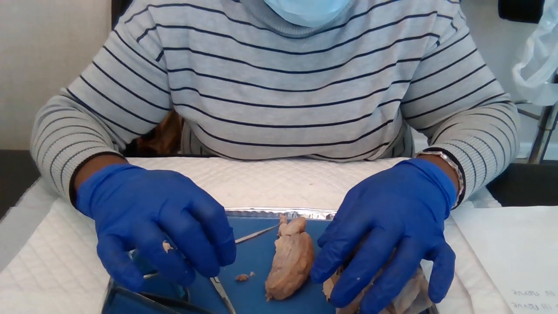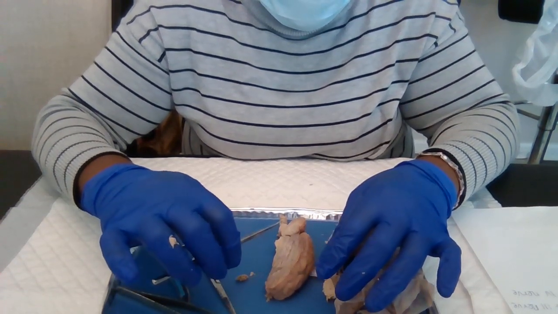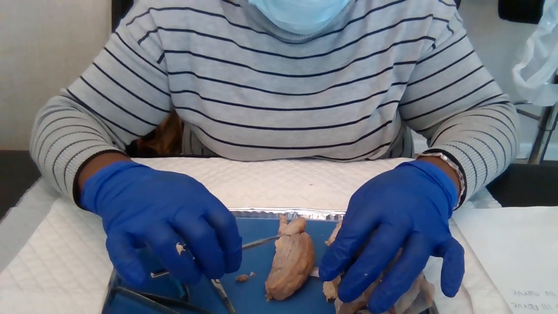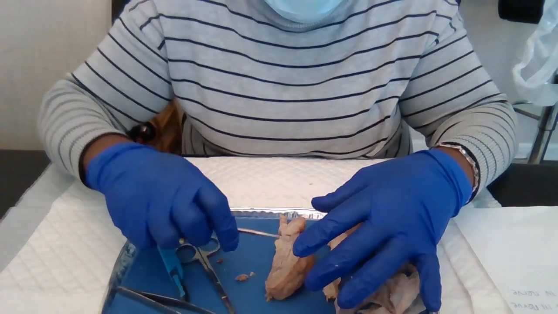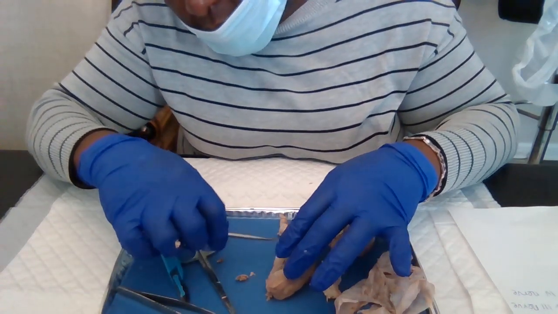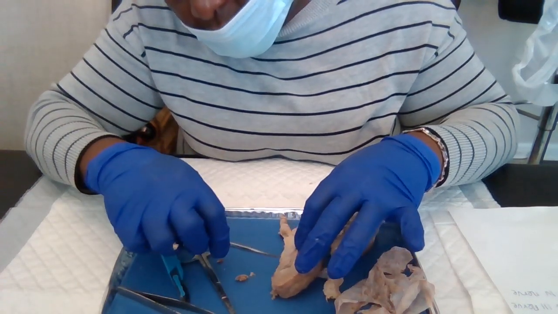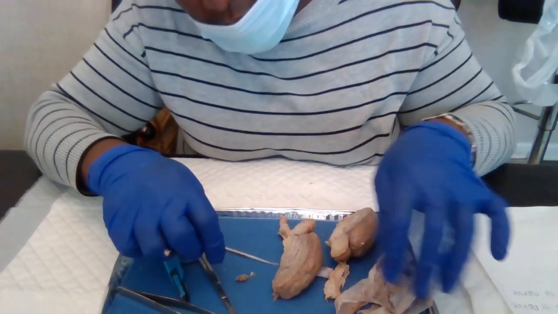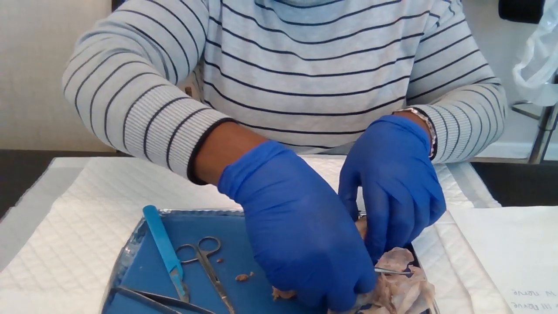We're gonna identify where it is. Let's look for it. Let's put these two parts together.